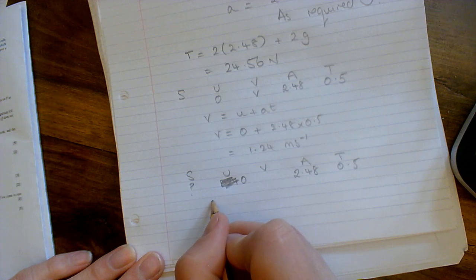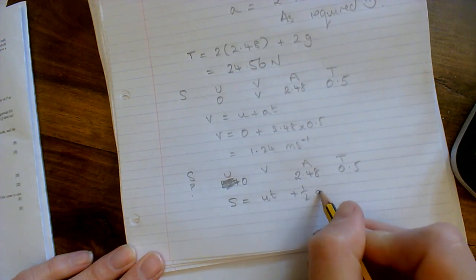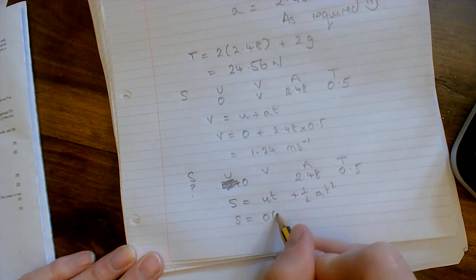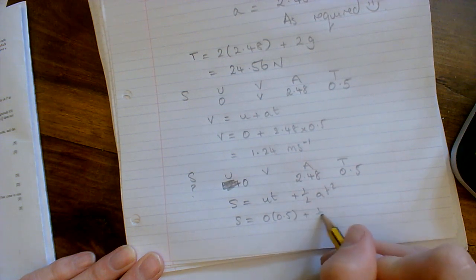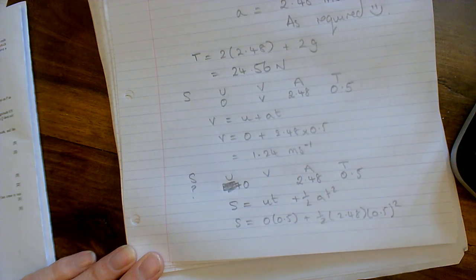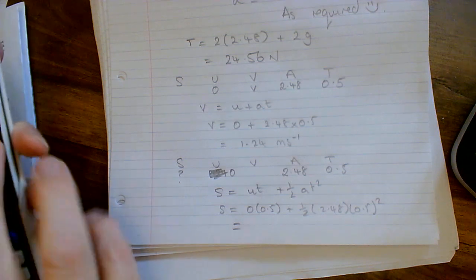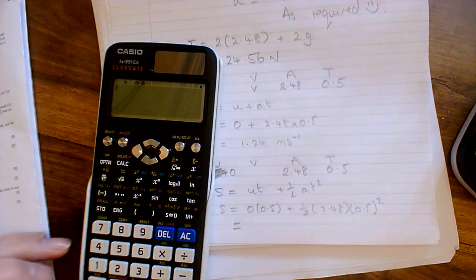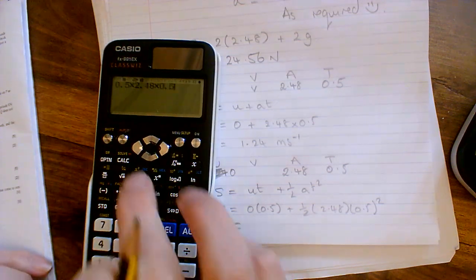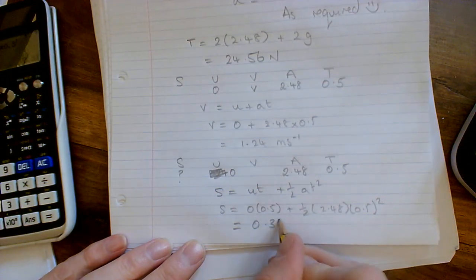So we've got SUVAT again. We've got s equals ut plus a half at squared. We're looking for s, so we can put that in there: s equals 0 times 0.5 plus a half times 2.48 times 0.5 squared. So the distance it's travelled up to that snapping point. Get your calculator again, so the first part is obviously going to be 0. Let's just do this bit: 0.5 times 2.48 times 0.5 squared, and that's going to be 0.31 meters.